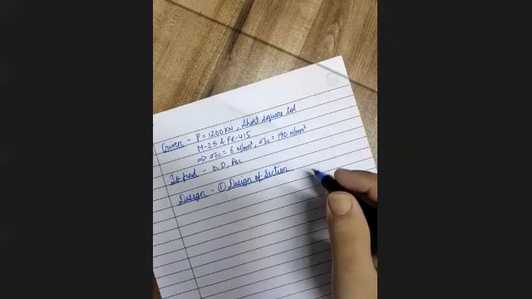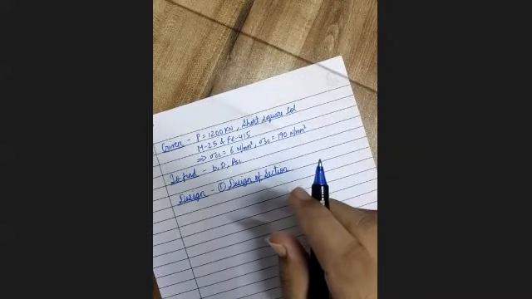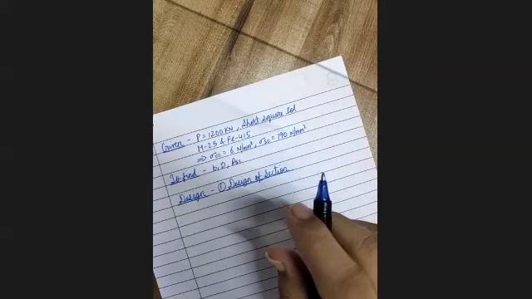So here remember one thing, whenever we are designing the column, we know the percentage of steel in a column. What is the minimum percentage of steel we have discussed in column? 0.8. Yes, so minimum steel is 0.8 percentage, and maximum is up to 4% we can provide.